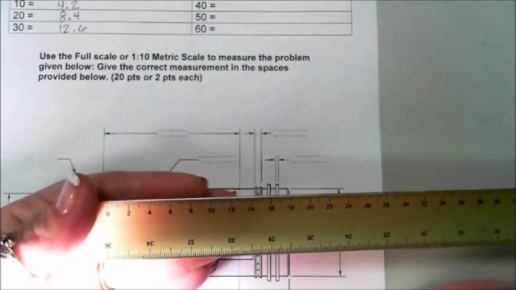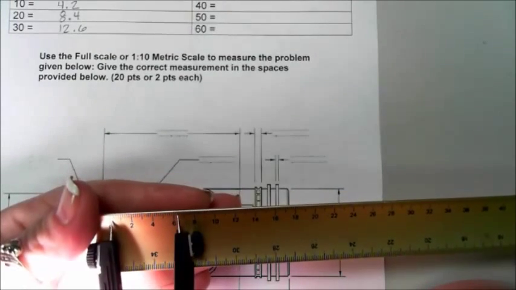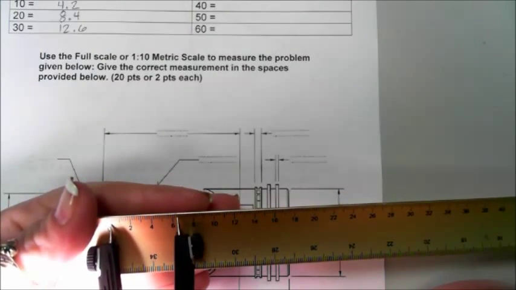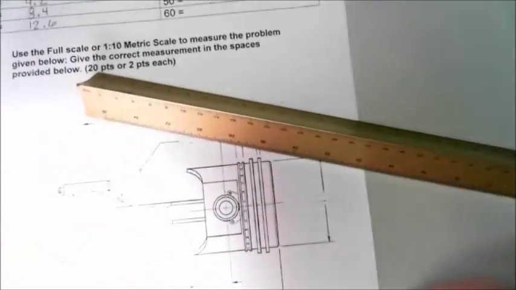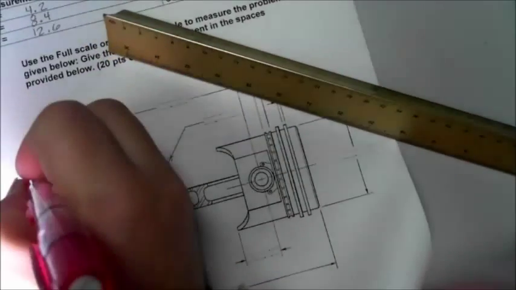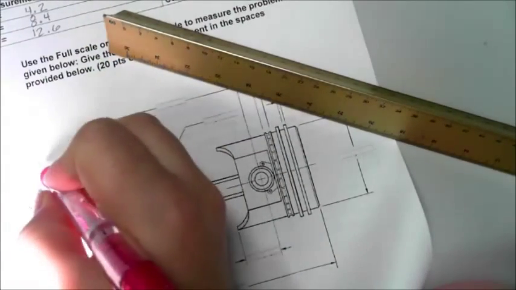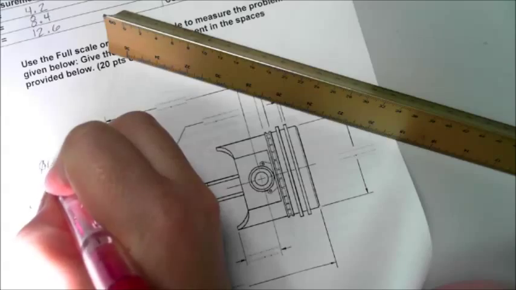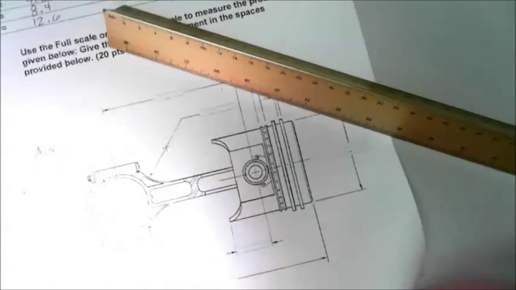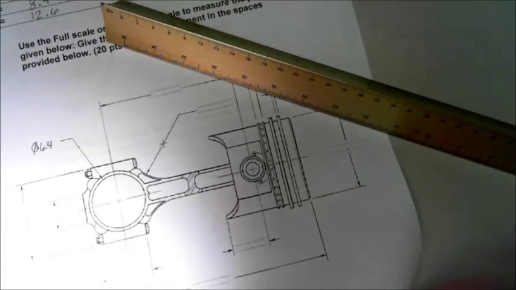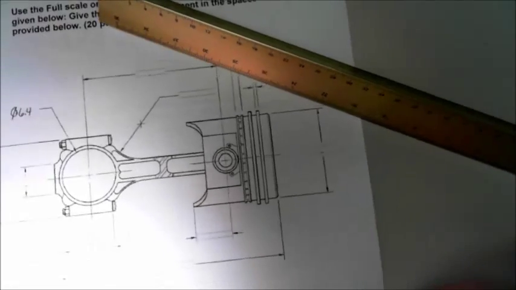Okay. Put it on the 0. So I'm looking at 6.4. So I have a diameter of 6.4. Diameter 6.4.